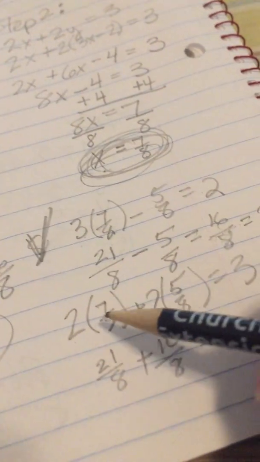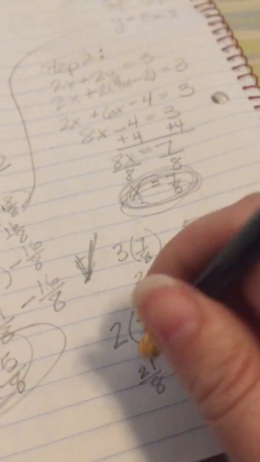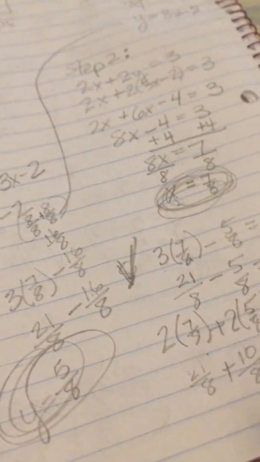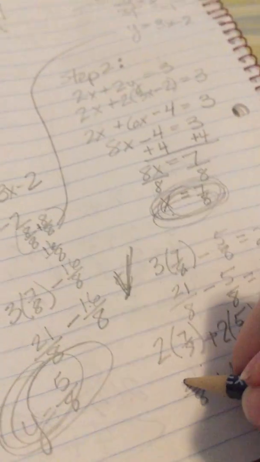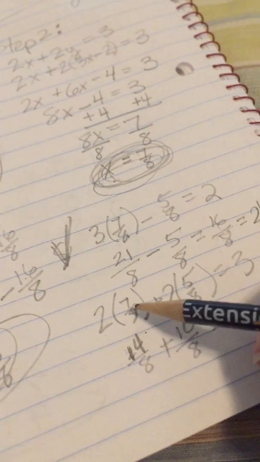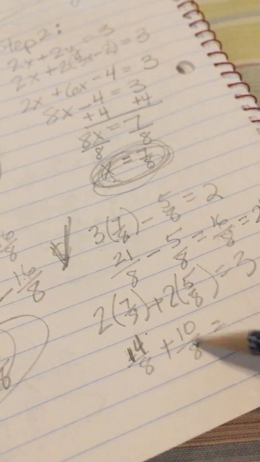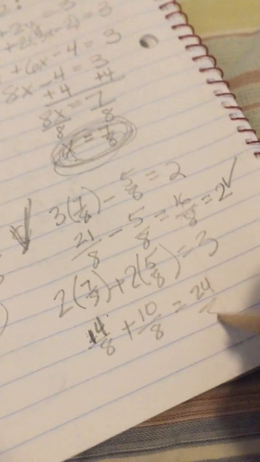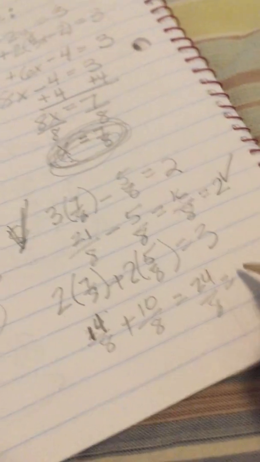Let's just make sure I'm doing this. I'm sorry, I was thinking 3 still. This is not correct. Let me erase that. Please forgive me. It has been a crazy morning. Okay, so 2 times 7 is 14/8, and 10/8. This is 24/8, which if you do 24 divided by 8, it's 3, so this one works out.